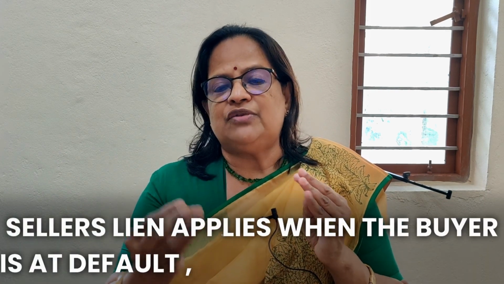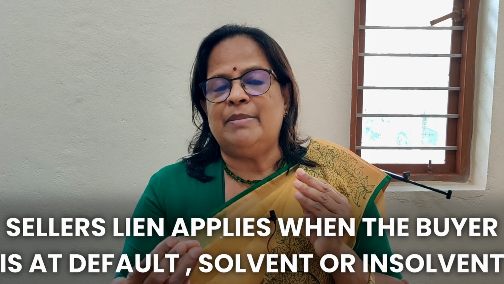Now we are going to take another example, right of lien versus right of stoppage in transit. So in this distinction, 4 points are there. This is very important because these are the rights. Right of lien we have learned in detail, and right of stoppage in transit. What is the difference? See, the seller's lien, in the case of right of lien, applies when the buyer is in default. That is whether the buyer is solvent or insolvent.